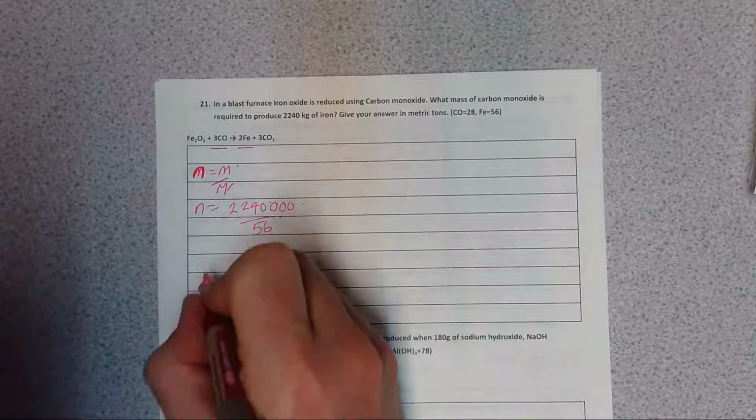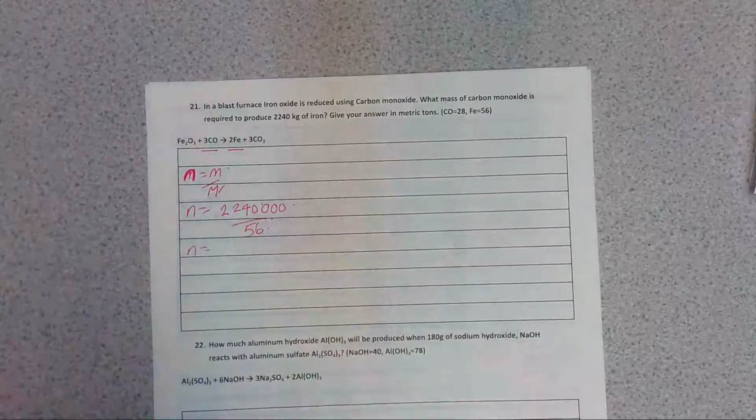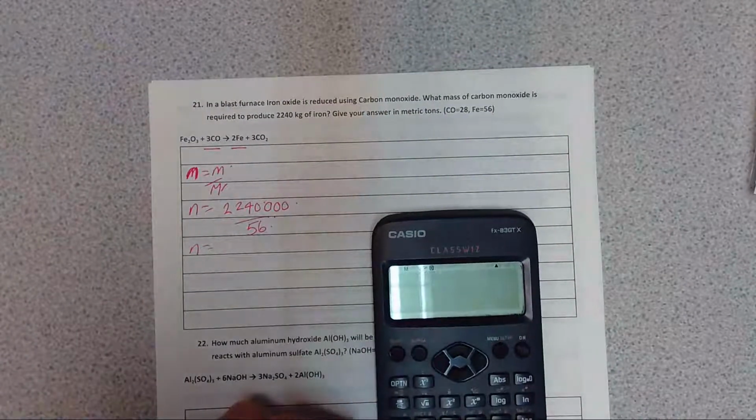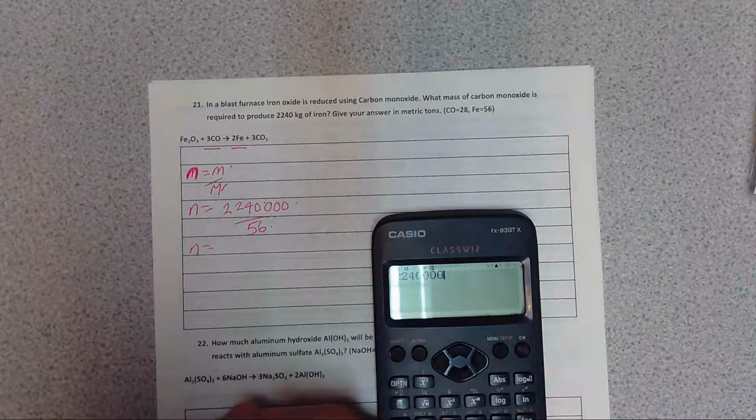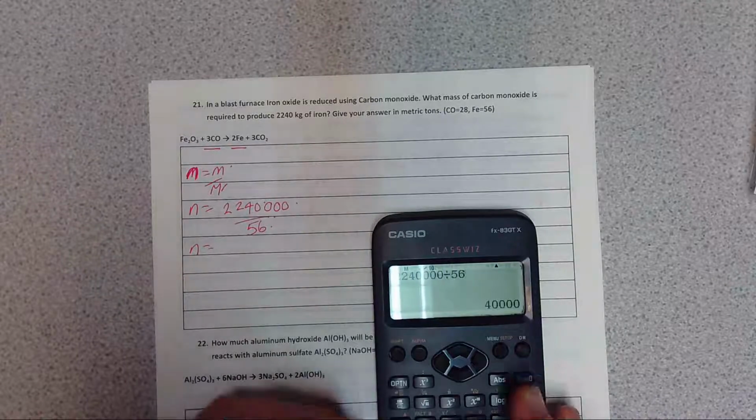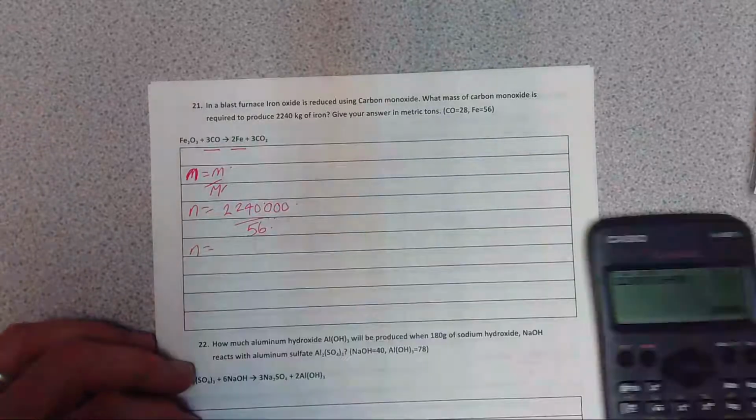So the number of moles will be 40,000 moles.